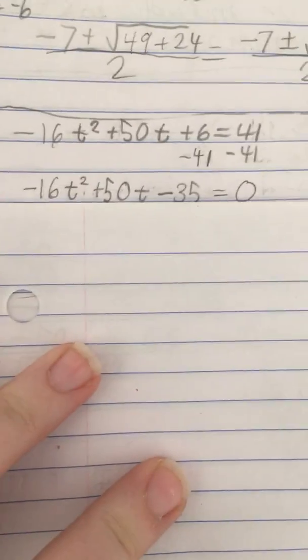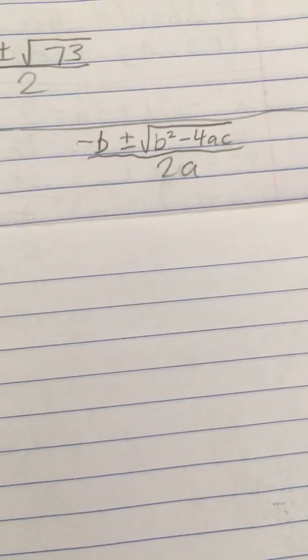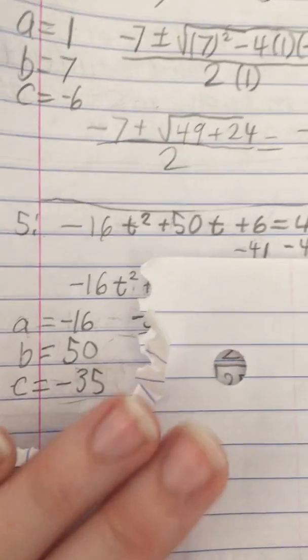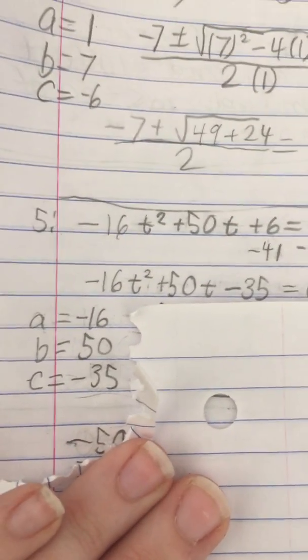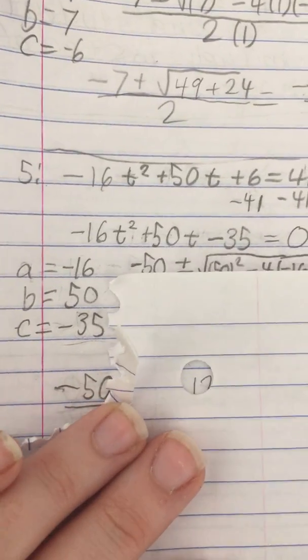Then we're going to use the quadratic equation. I wrote down my quadratic equation: negative b plus or minus the square root of b squared minus 4ac all over 2a. Our a is negative 16, our b is 50, and our c is negative 35.